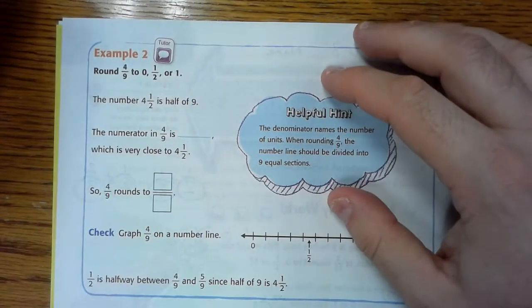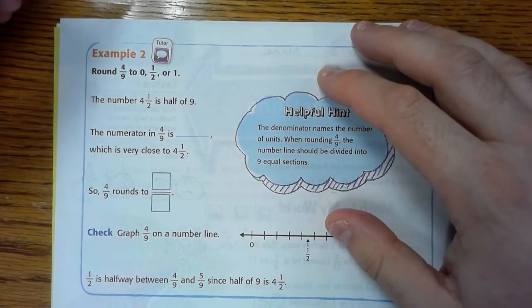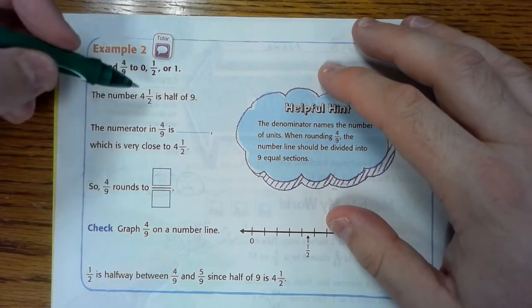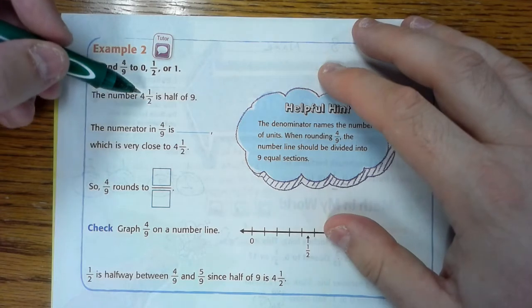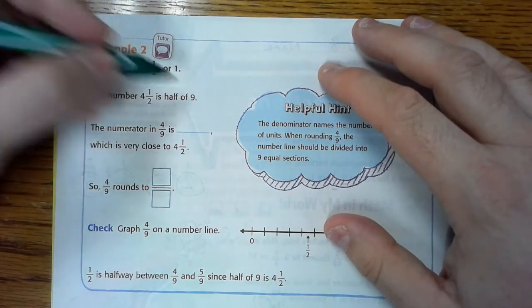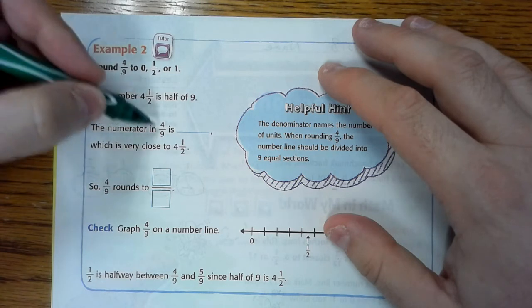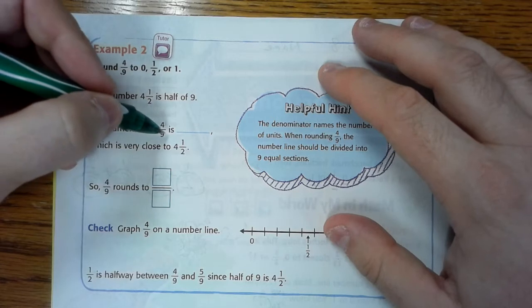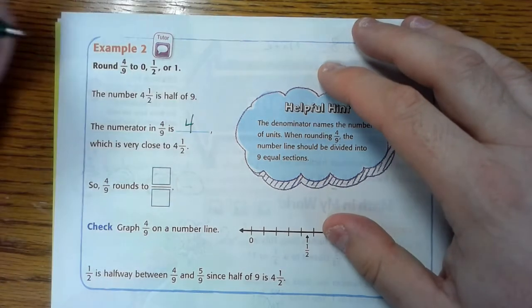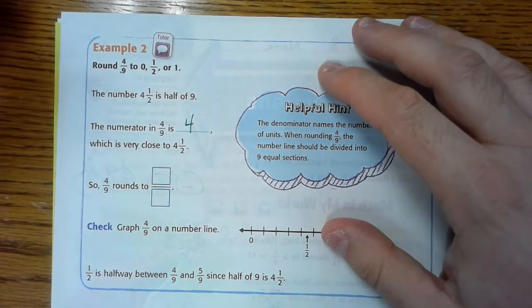All right. So we're going to round 4/9 to 0, 1/2, or 1. So the number 4.5 is half of 9. Okay. So we look at the answer 9 right here. We're going to say, well, that's 4.5. So the numerator is 4/9. The numerator in 4/9 is 4. All right. So which is very close to 4.5.